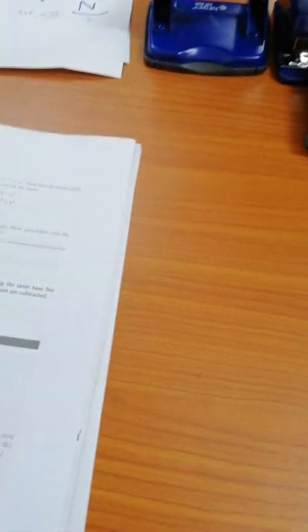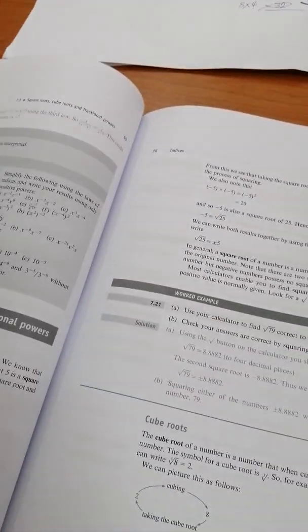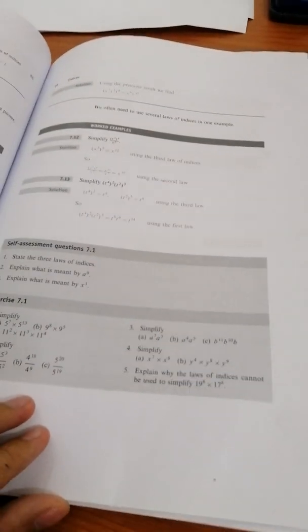For further details, I have already posted a sample in the Google Classroom, and you can check the teaching notes from page 63 to 69. There are examples in 7.2 and 7.1. That's it.